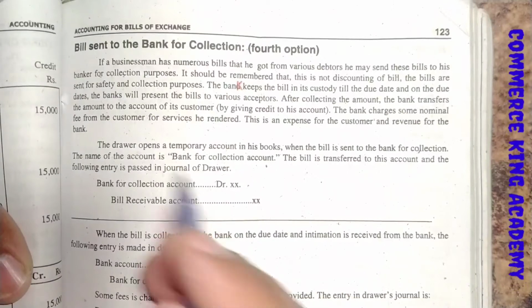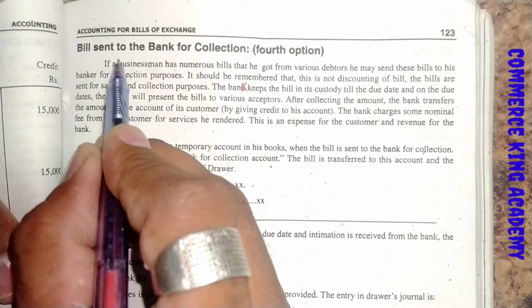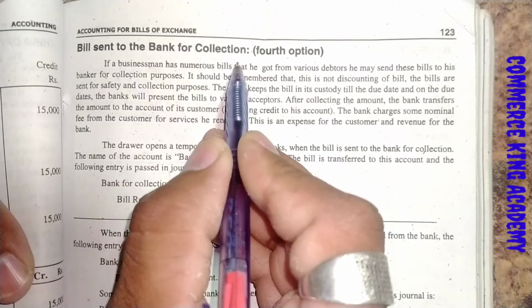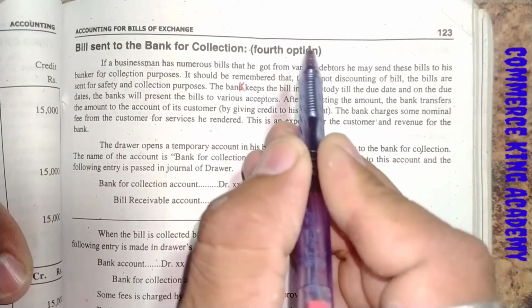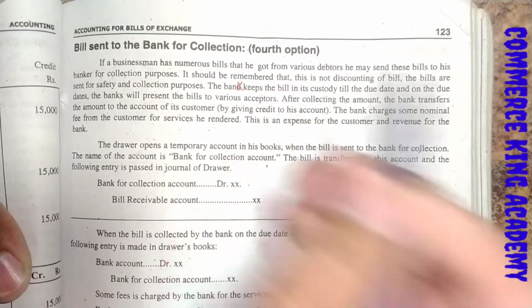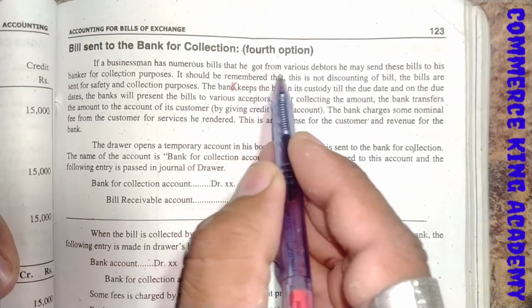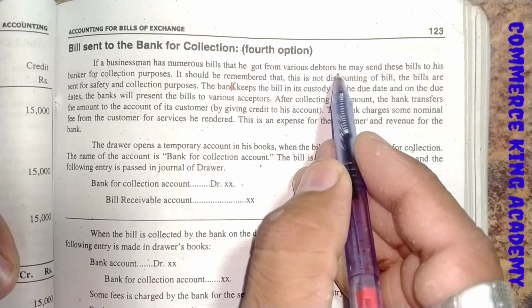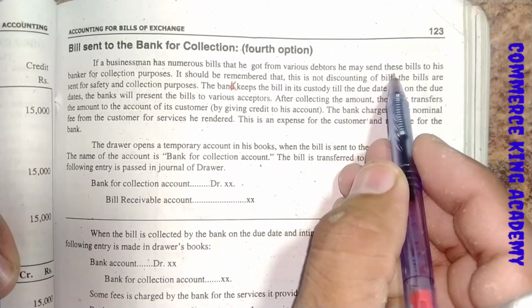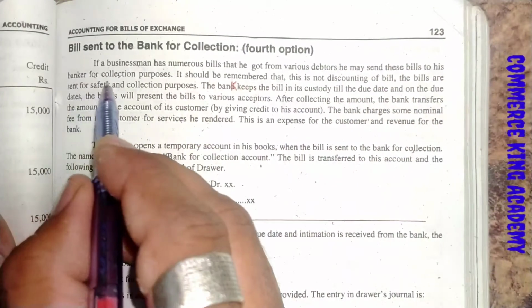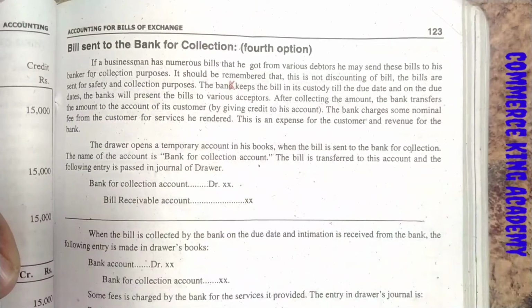Have a look at this concept: bill sent to the bank for collection. This is the fourth option for the drawer of a bill of exchange. If a businessman has numerous bills that he got from various debtors, he may send these bills to his banker for collection purposes.